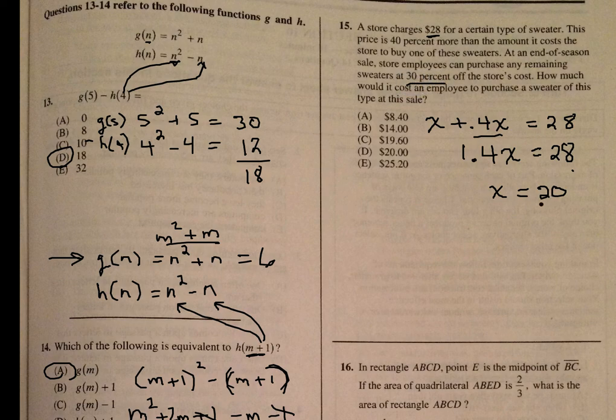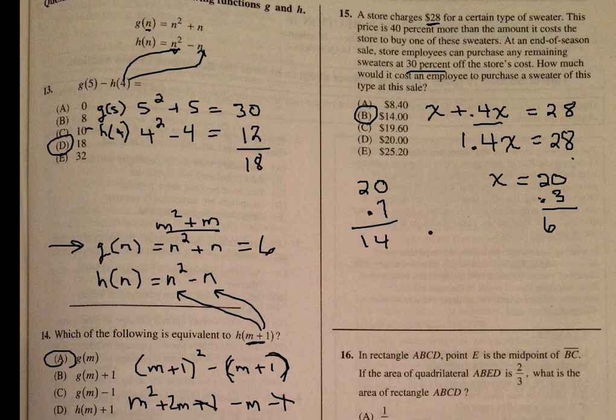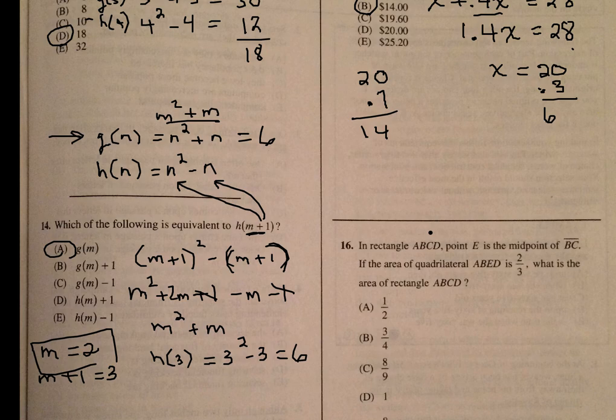So you can either take it times 0.30, like that. So you would get $6 off, so it would be $14. Or you're going to be paying 70%. If you're getting 30% off, you're paying 70%. So it would be $14. Same answer. Okay, the last and the hardest of the test is here.